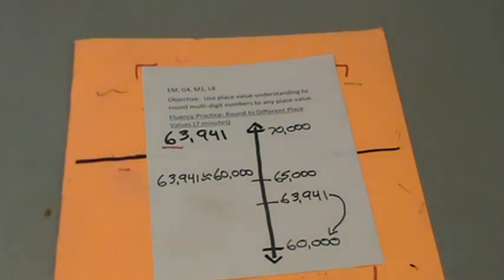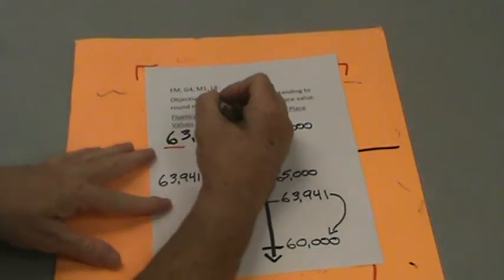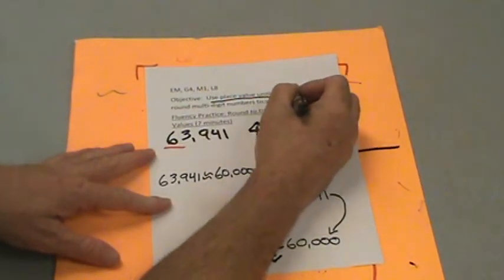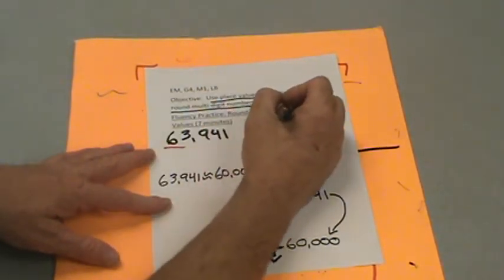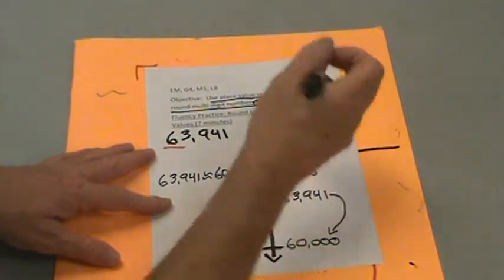Let's go ahead and read our objective today. I kind of forgot to do that, what we're doing today, what this is all about. So, what we're trying to do is use place value understanding to round multi-digit numbers to any place value, just like yesterday.